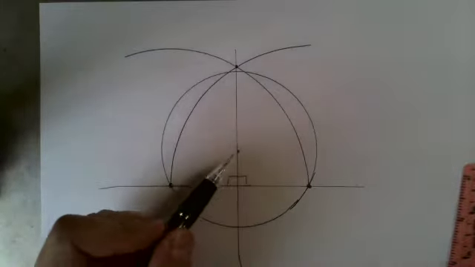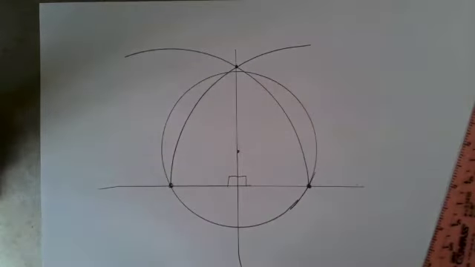Could have been a little bit better through that point if I'd managed my straight edge better. All right, but that's the concept.